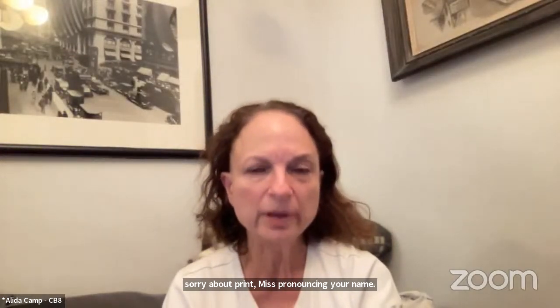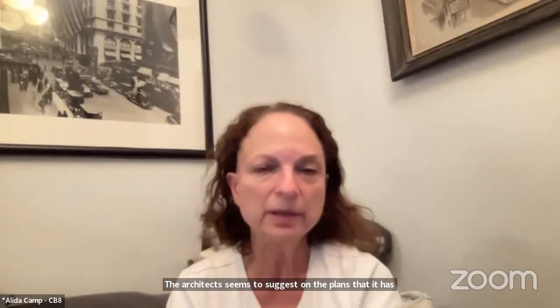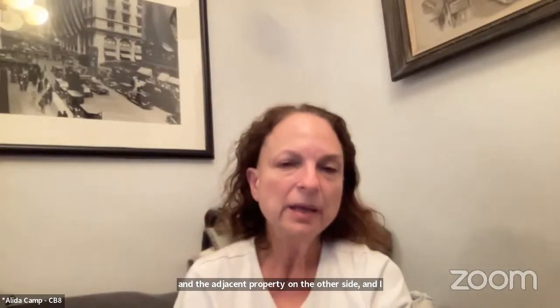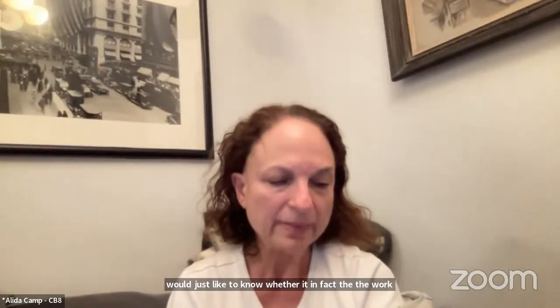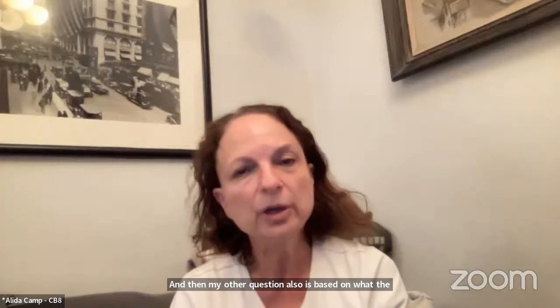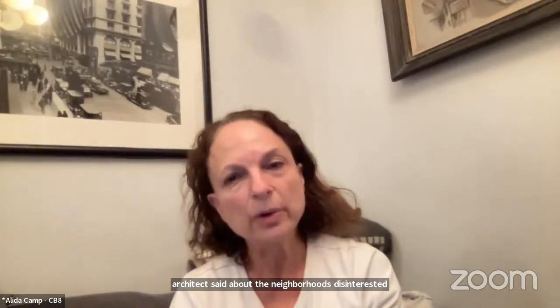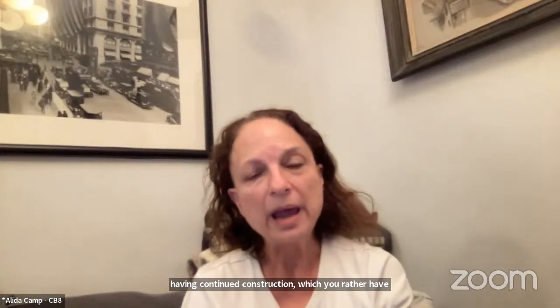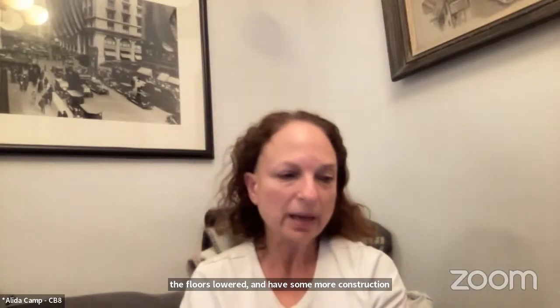The architect seems to suggest on the plans that the owner has not encroached on your property and the adjacent property on the other side. I would just like to know whether, in fact, the work that's been done has encroached on your property and the other. And then my other question also is, based on what the architect said about the neighborhood's disinterest in having continued construction, would you rather have the floors lowered and have some more construction, or have it remain as is to avoid the noise and debris? Sure. Thank you, Alita.